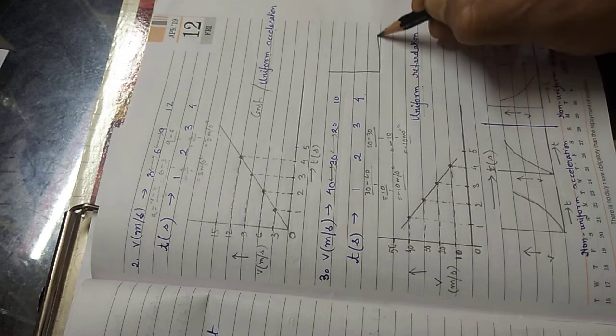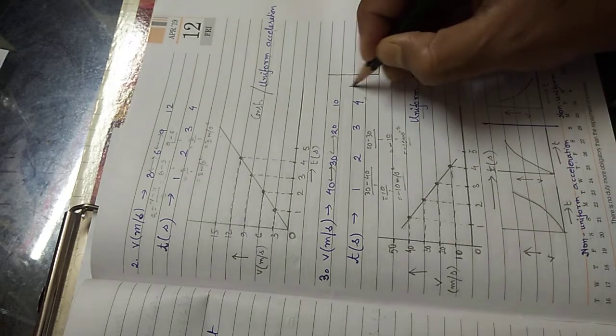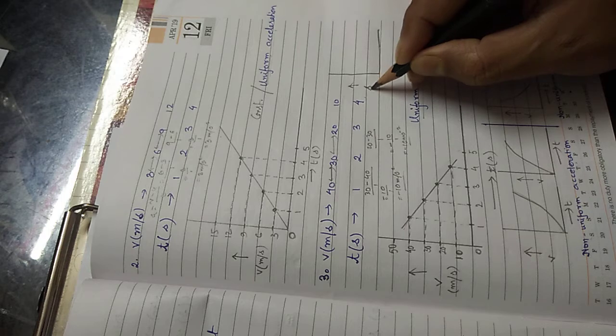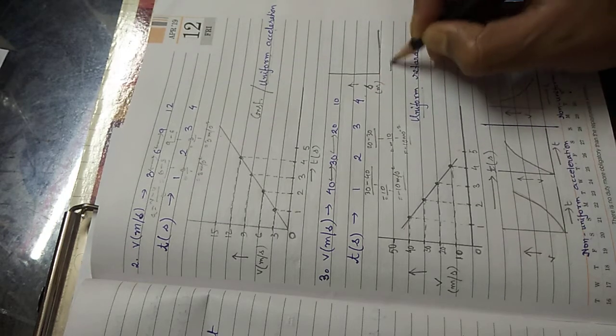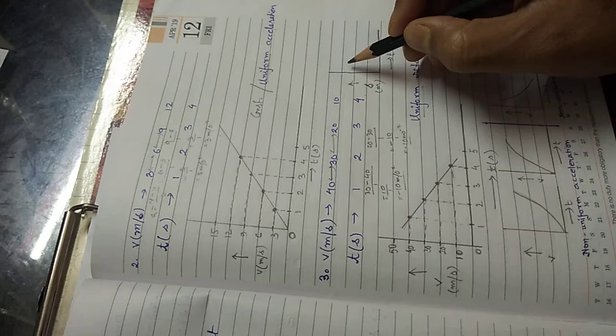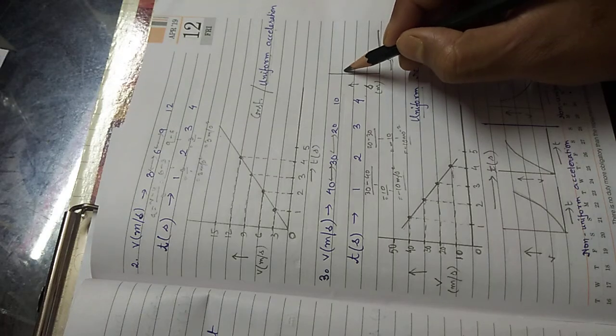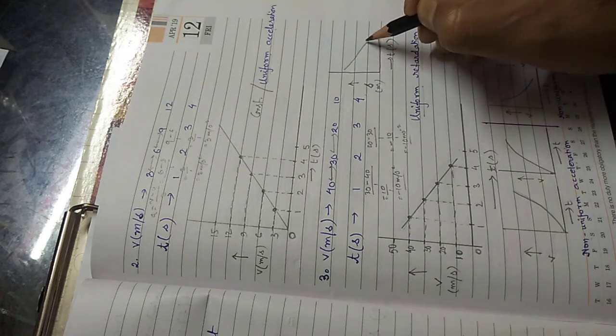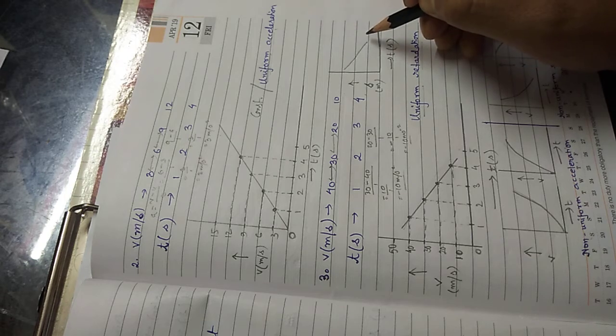Now one more thing you have to remember, if you can understand well and fine, otherwise it's not so important. Suppose we have a distance time graph, with distance in meter and time in second. You should remember, a distance time graph can never come like this. It can never have a decreasing slope. Why can it not have a decreasing slope?